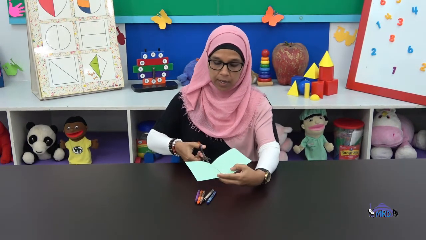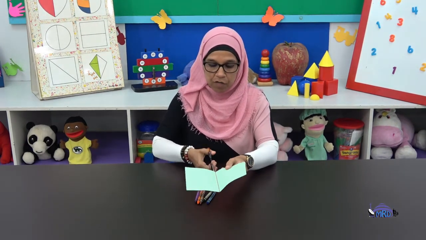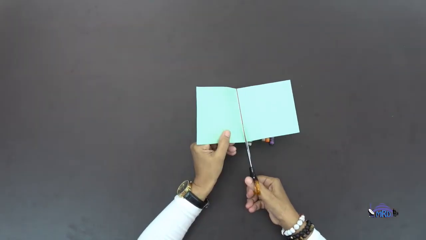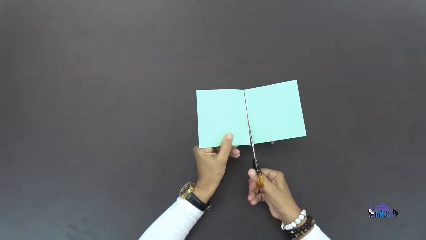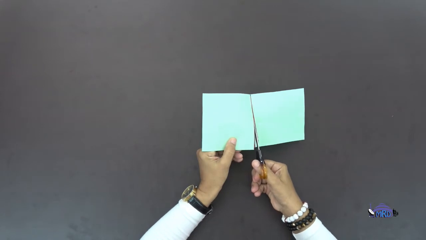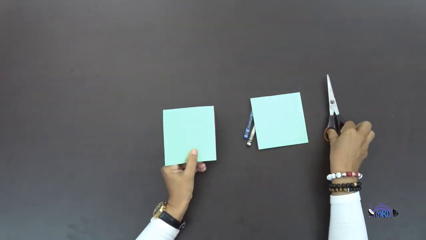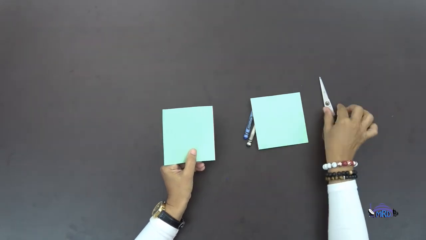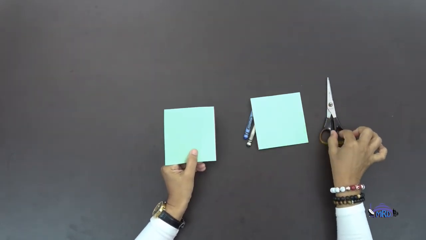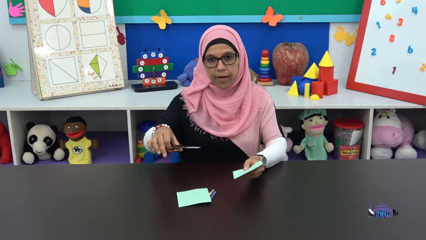And we're going to cut our piece of paper in half along our crease. There. Whenever you put a pair of scissors down, remember, this is the correct way to put your scissors on the table.